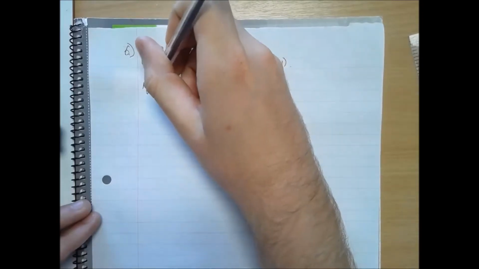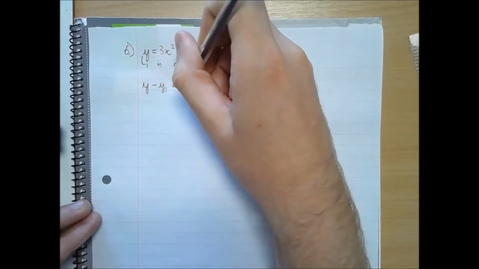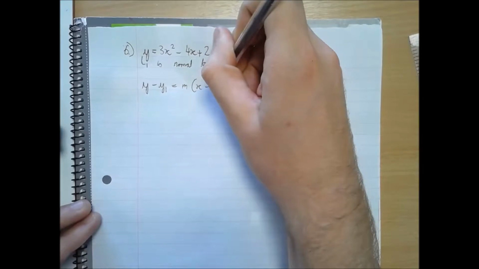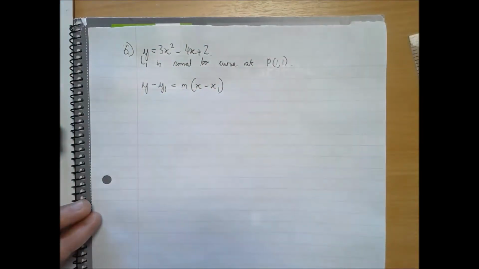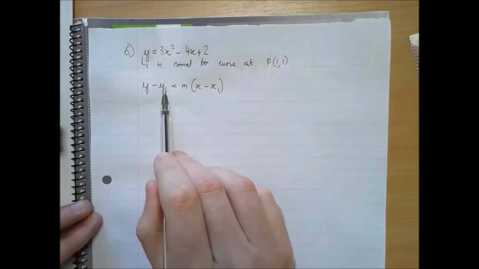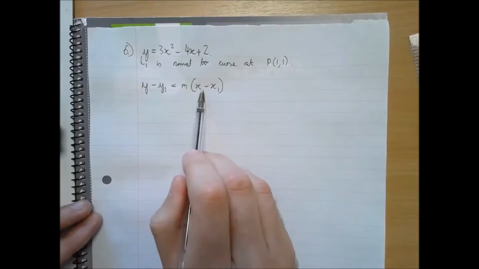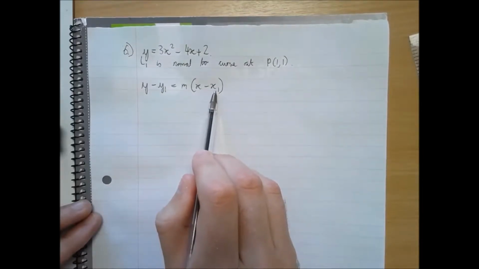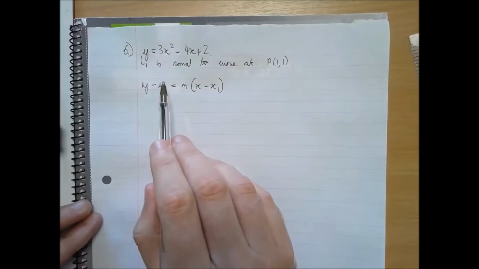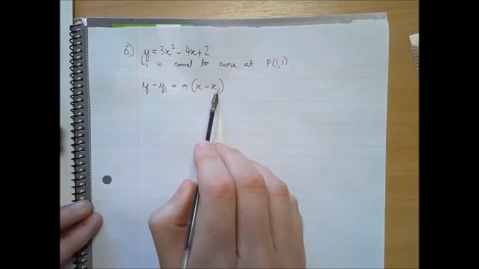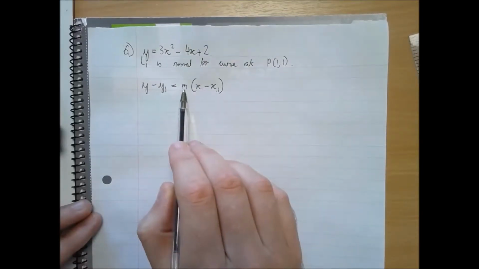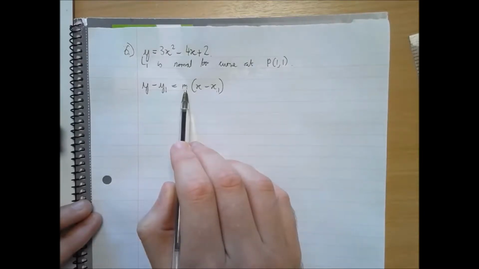Now in order to generate an equation, what we need really is this, and I refer to it as the equation generator. So this is your y coordinate, m is your gradient, and x1 is your x coordinate. So what we need is the y coordinate and the x coordinate, which we got, (1, 1), but we need to find the gradient of the normal.